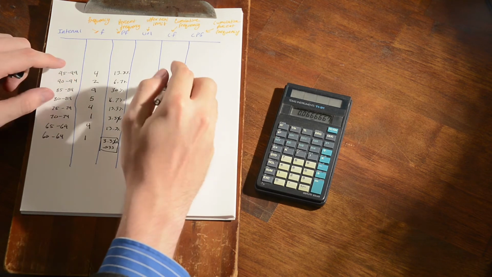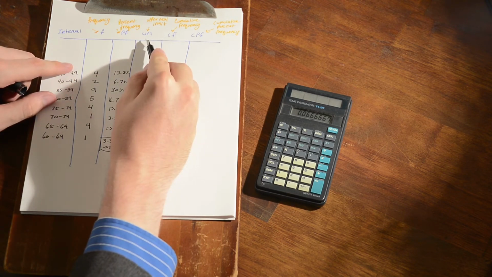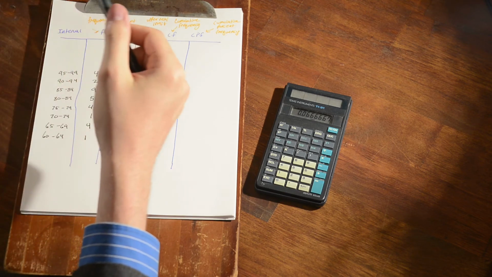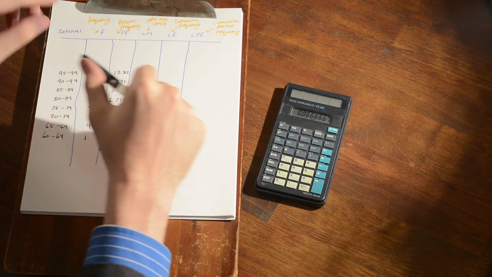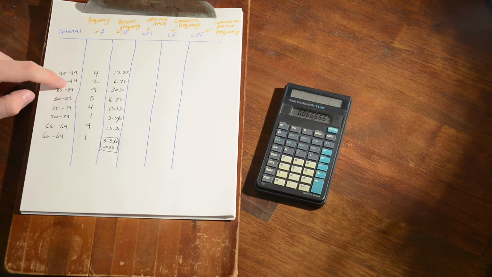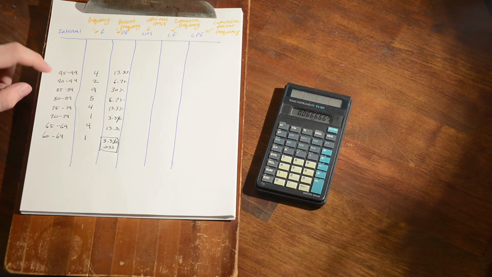Now, the next column is our upper real limit. The upper real limit invites a discussion of apparent versus real limits. So when we're talking over here about our interval, our upper and lower bounds, the 95 and the 99, or the 90 and the 94, those are our apparent limits. Those are what we believe bounds those intervals. However, that's not quite the truth.